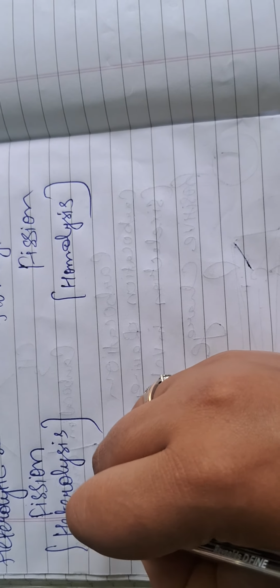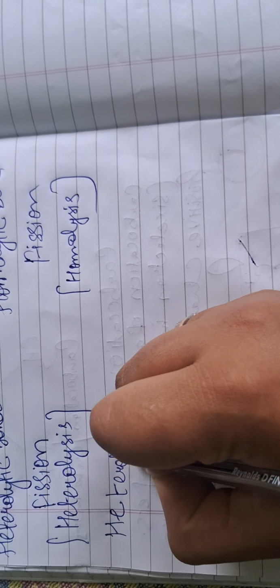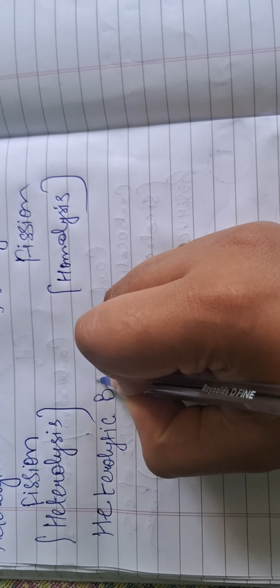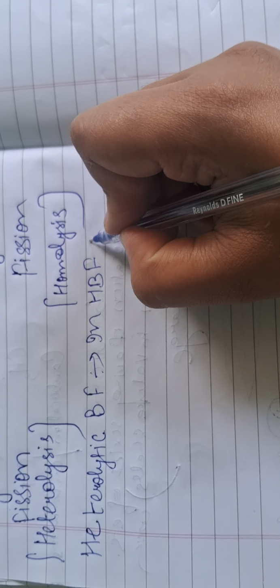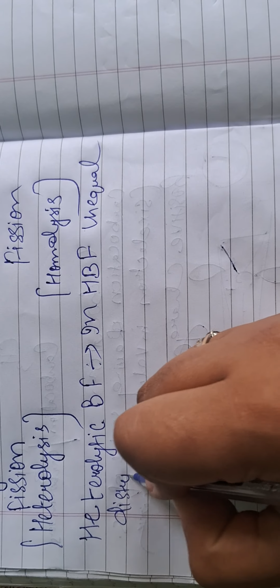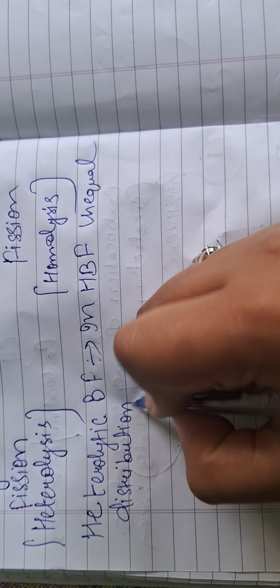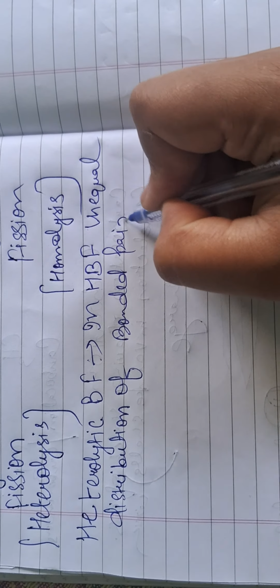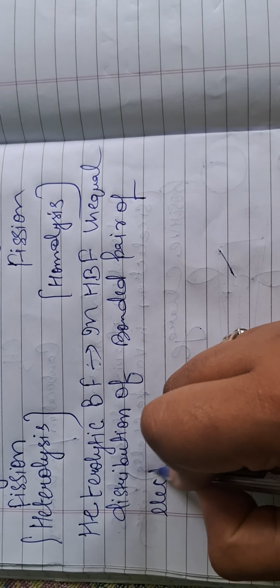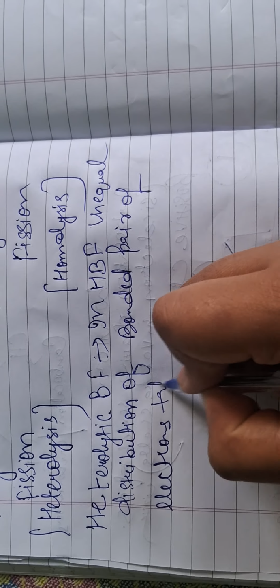So what happens in heterolytic bond fission? We are going to write the definition of heterolytic bond fission. Let me write it in short form. In heterolytic bond fission, unequal distribution of bonded pair of electrons takes place.